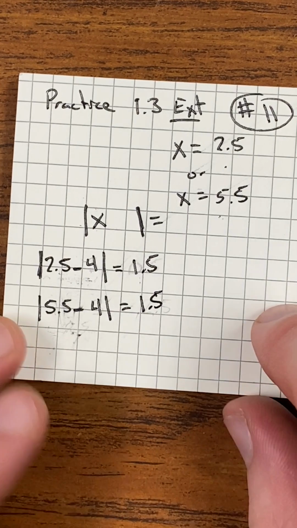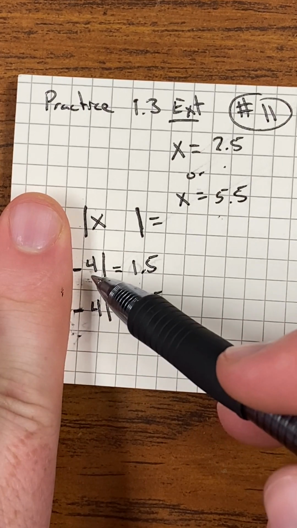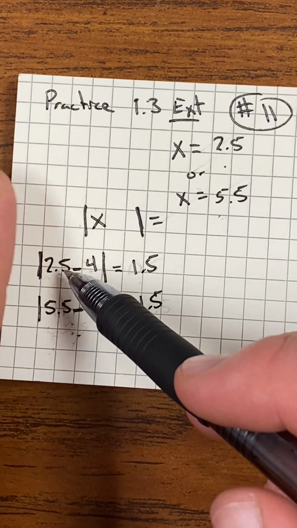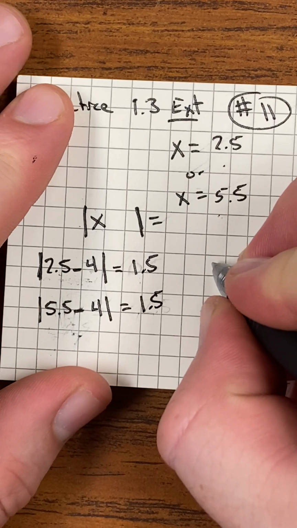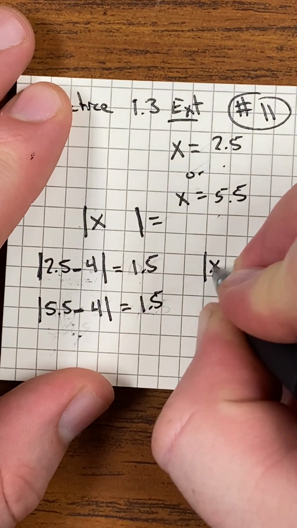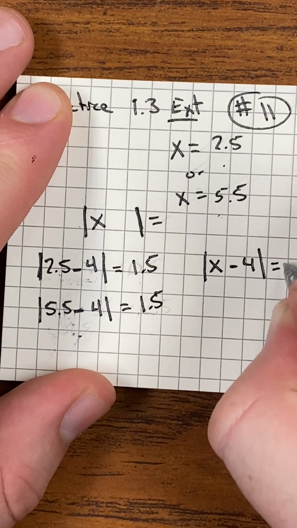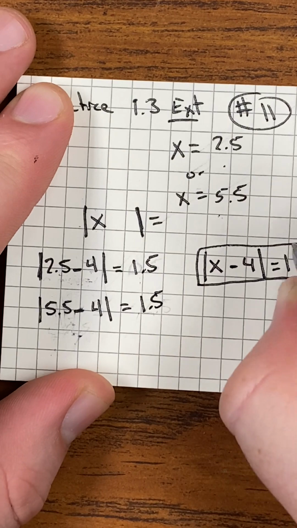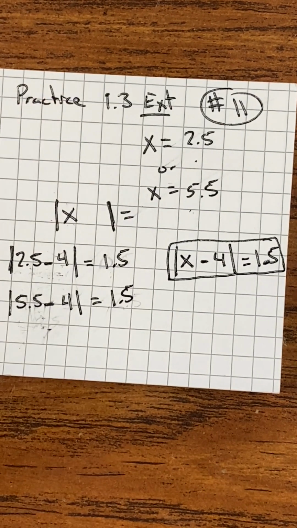Okay, so now if I'm just looking at the back half, I'm subtracting the same number and getting the same answer. So I can replace this and this with this x here. So I know that my answer is absolute value of x minus 4 equals 1.5. And that's the equation you were supposed to come up with for this.